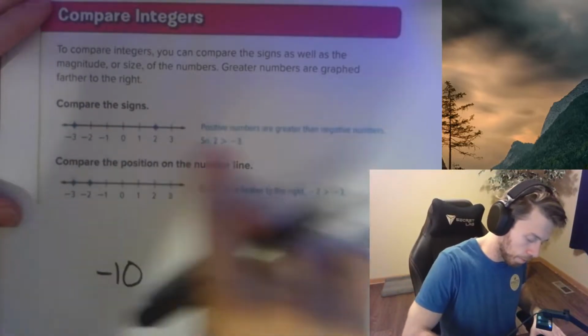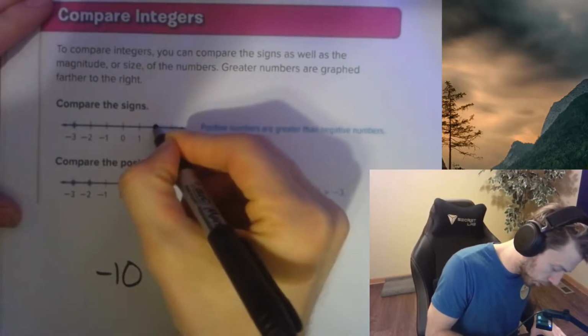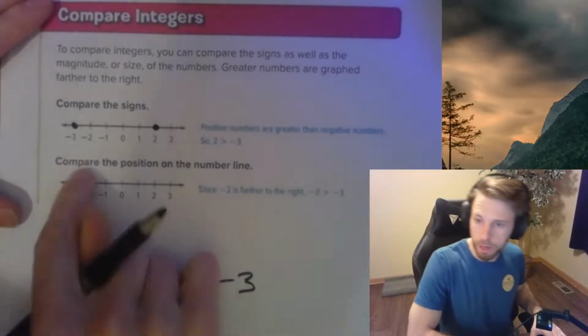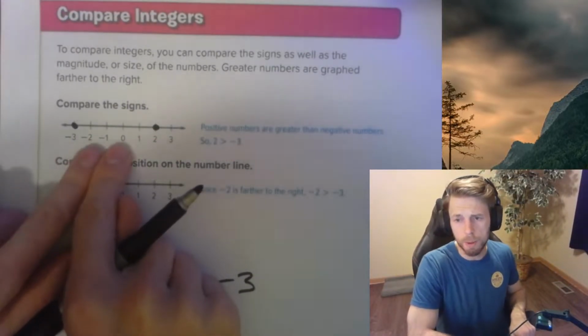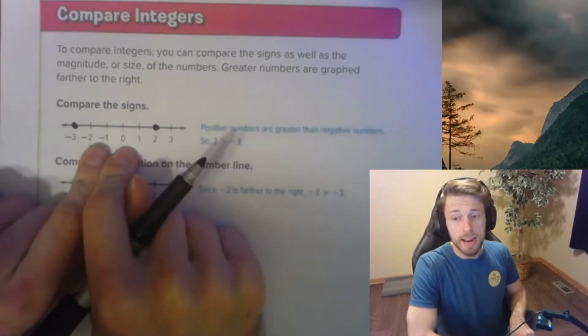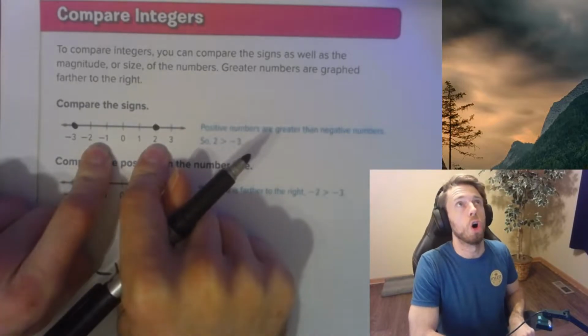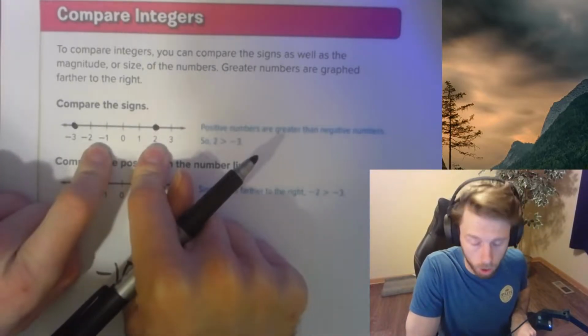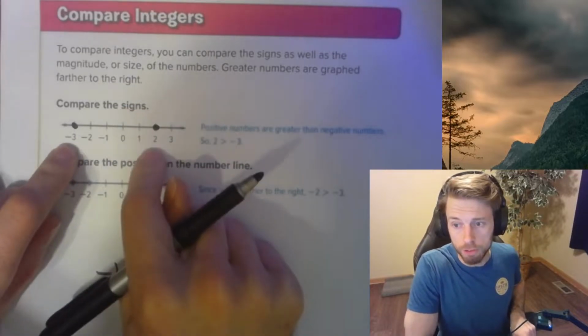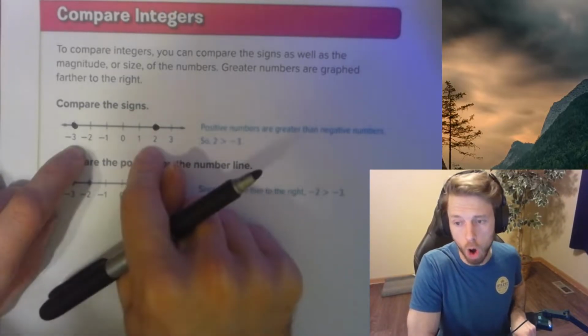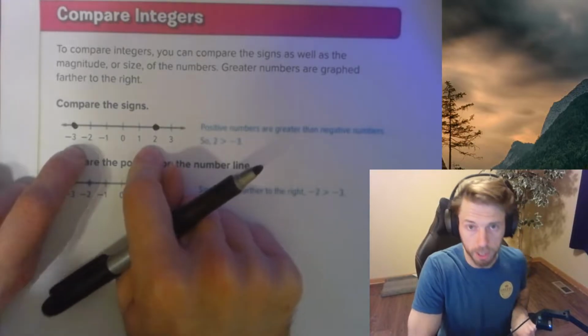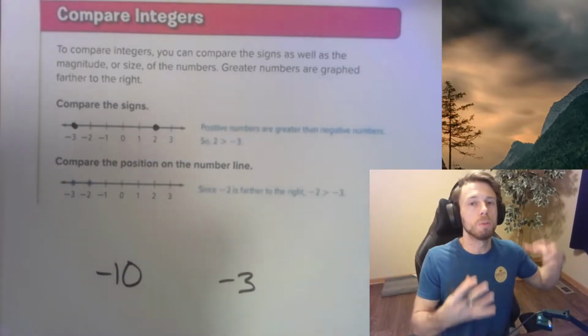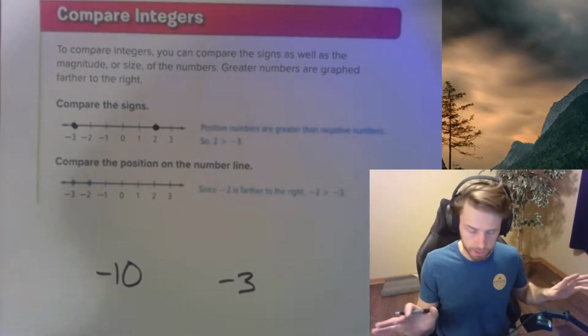And the first example here is positive 2 and a negative 3. As you can see on a number line here, the best thing to do is, if a number is positive, it's always bigger than a negative number. So if you have 2 and negative 3, 2 is always going to be bigger because it's positive. Any negative number will always be smaller than a positive number, no matter what it is.